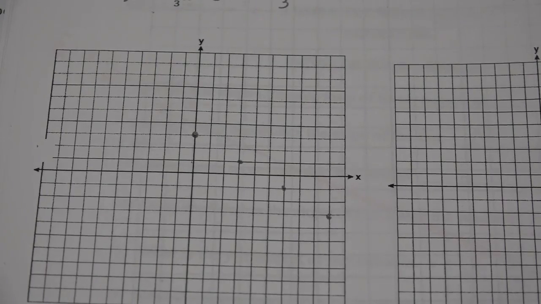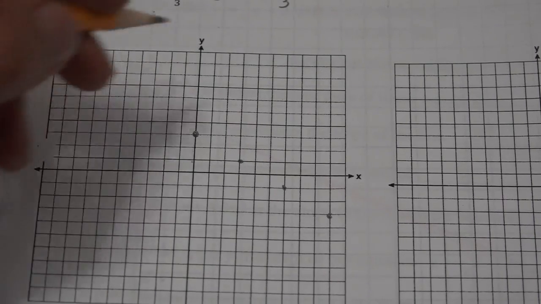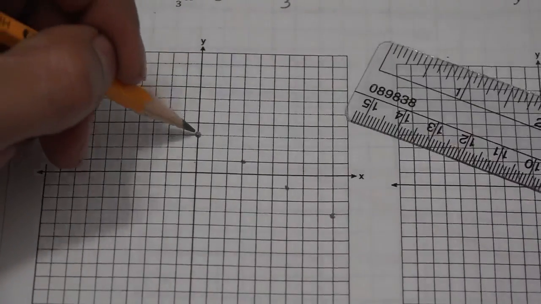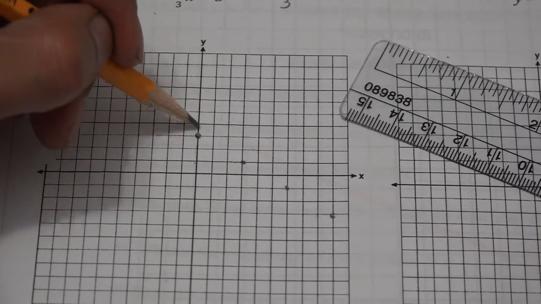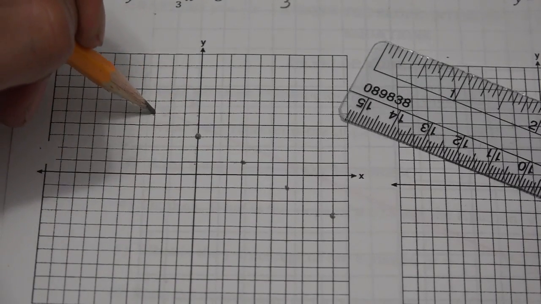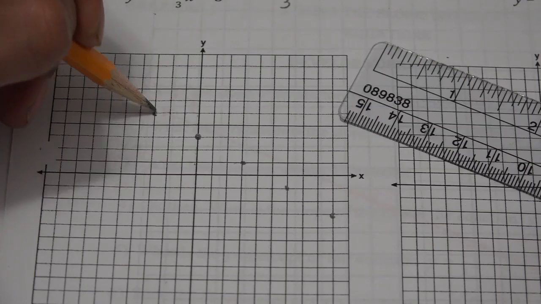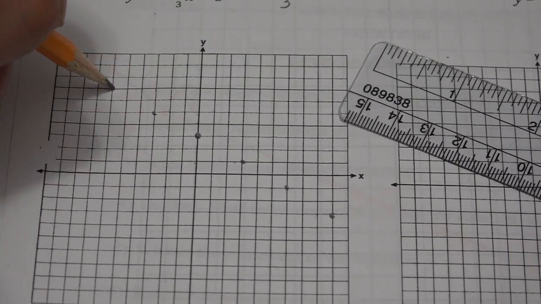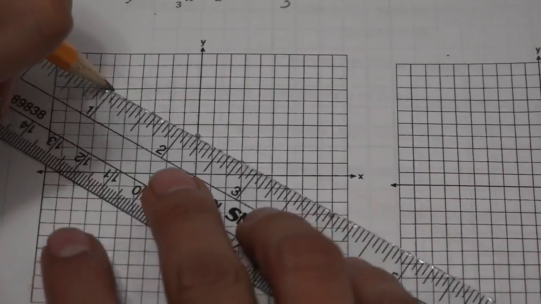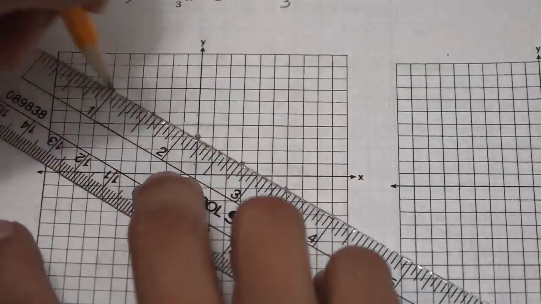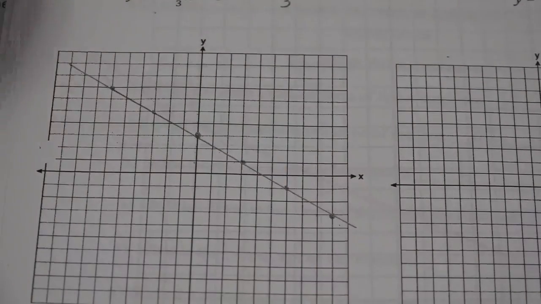All right, so let us do this. I went 2 down, 3 to the right, so I can go 2 up and 1, 2, 3 to the left. See that? 2 up and 1, 2, 3 to the left. And now just trace my straight line. Okay? See, wasn't that difficult?